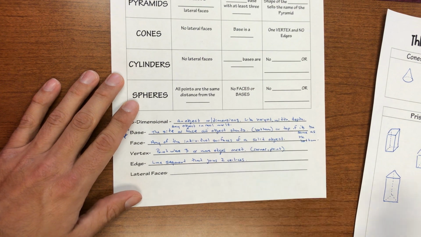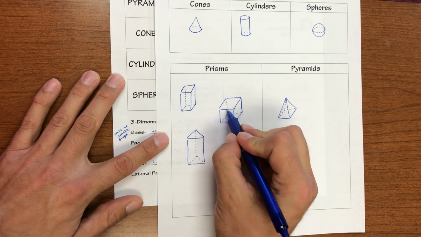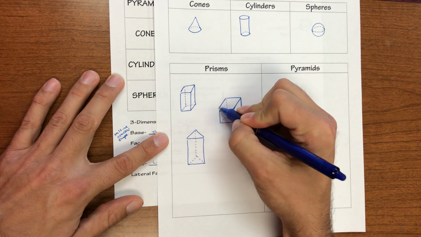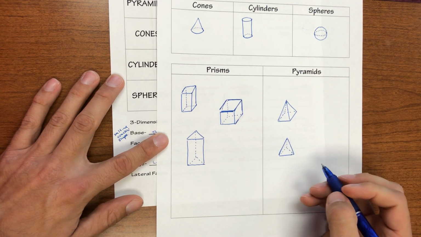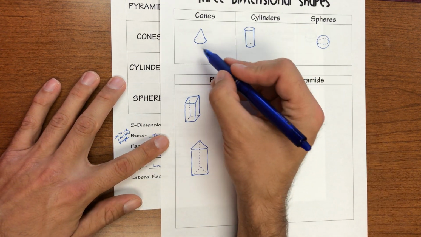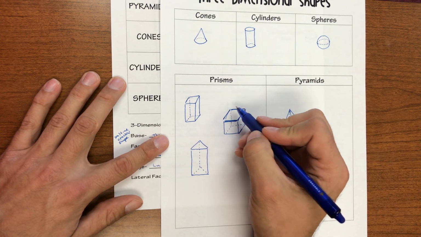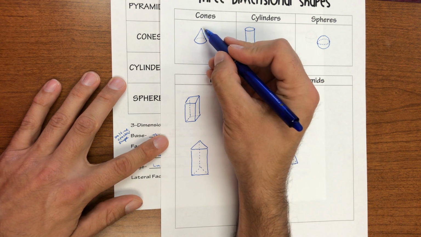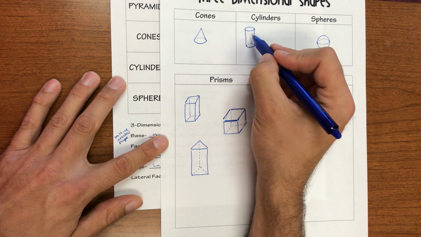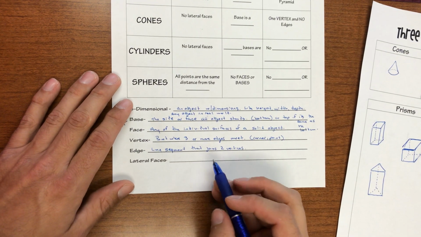It's the line segment that joins 2 vertices. So pause if you need to. But in our picture, this straight edge that I drew, that's an edge. This is an edge. This is an edge. It's basically just the straight sides or the straight edges of our shape, which is kind of interesting, because some of these shapes up here don't have any of those straight lines because they're not joining vertices. The cone only has one vertex, so there's no edge to connect it to another one. Cylinders don't have any vertices, so there's no edge to connect them. So we've got to be careful with that definition.